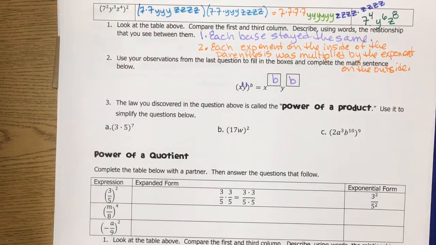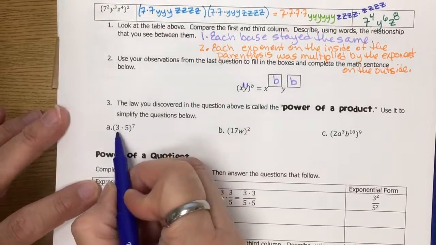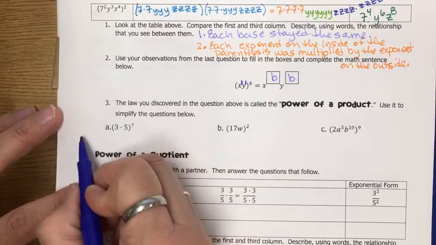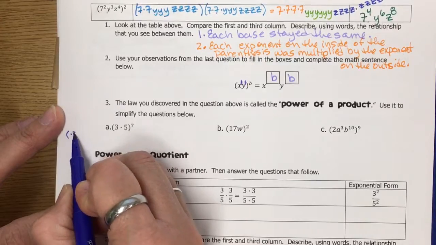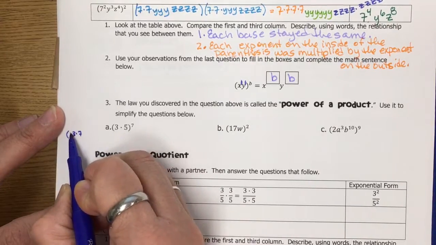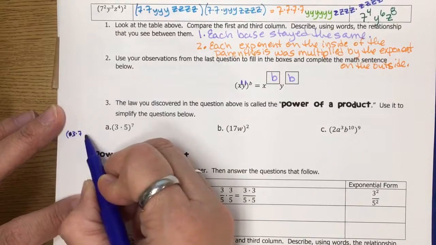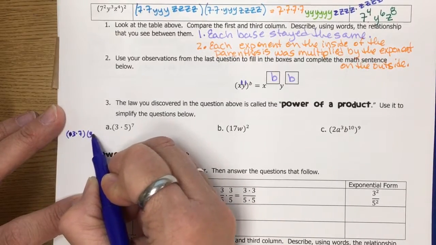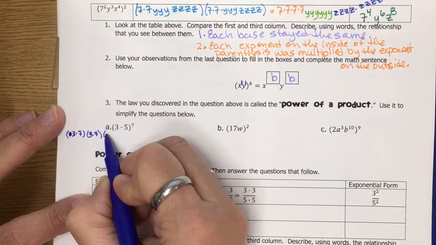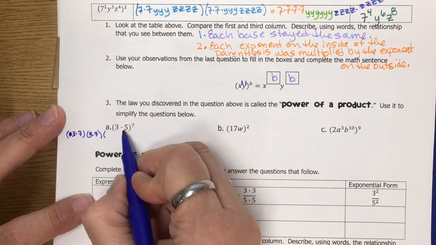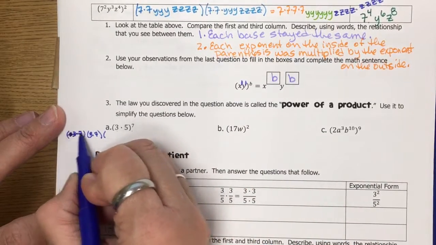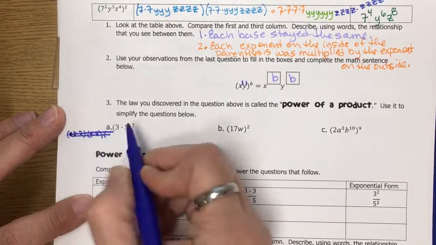So let's do this. I have 3 times 5, and it's written 7 times. Oops, I don't know why I put a multiplication first before I did that. Please ignore what I've written and let's try that again.